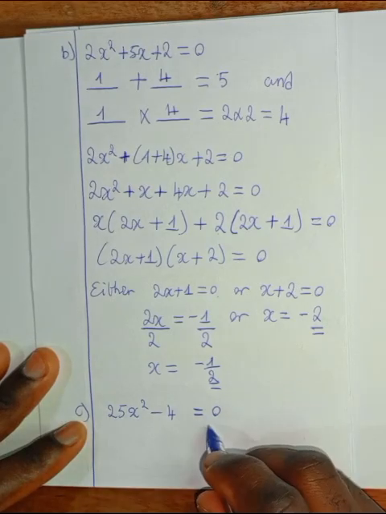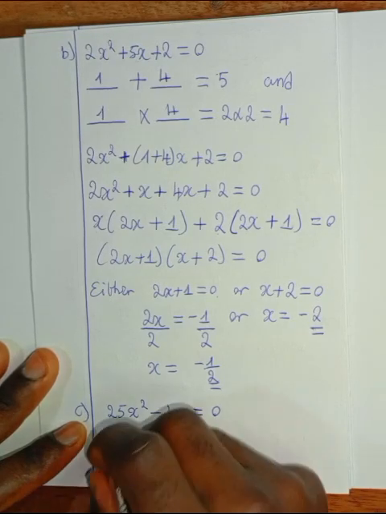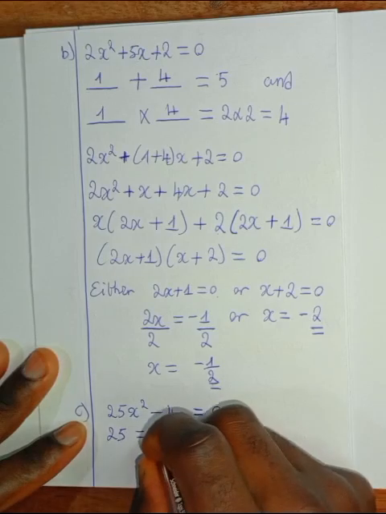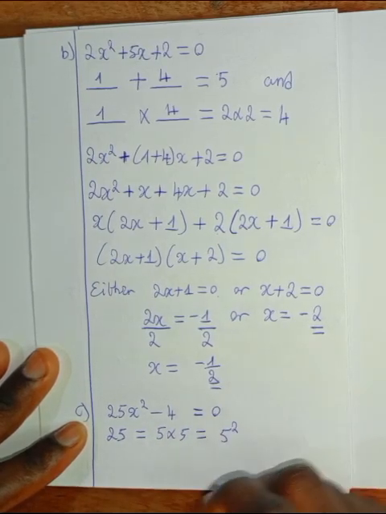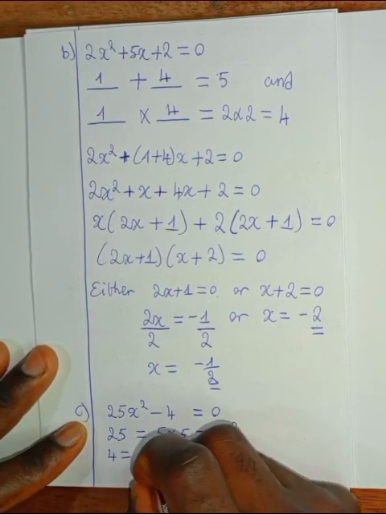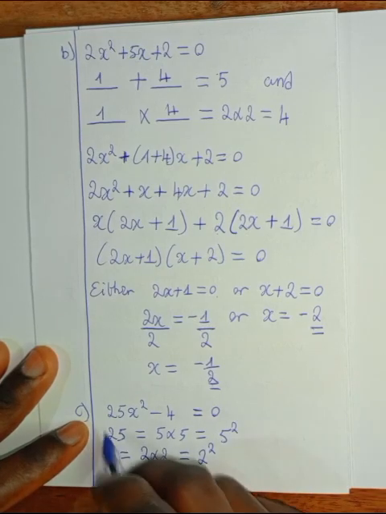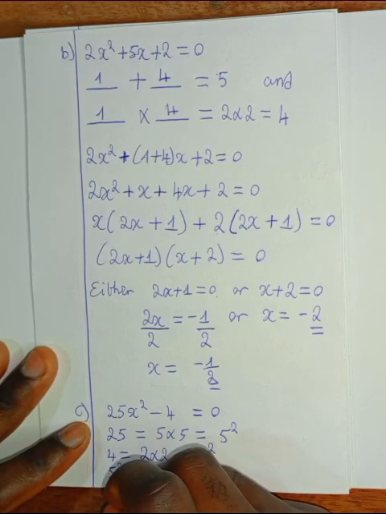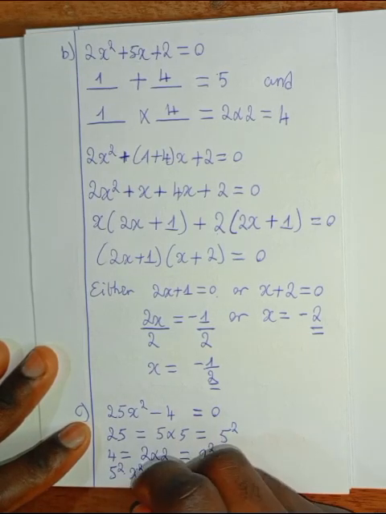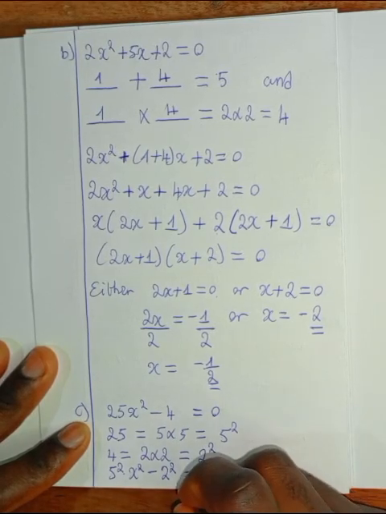For us to answer this question, it is very easy for us to perform factorization here. We know 25 is equal to 5 times 5, which is equal to 5 raised to the power 2. We know 4 is equal to 2 times 2, which is simply equal to 2 raised to the power 2. We are going to replace 25 here with 5 raised to the power 2. This will give us 5 raised to the power 2 times x raised to the power 2 minus 2 raised to the power 2 for 4 is equal to 0.